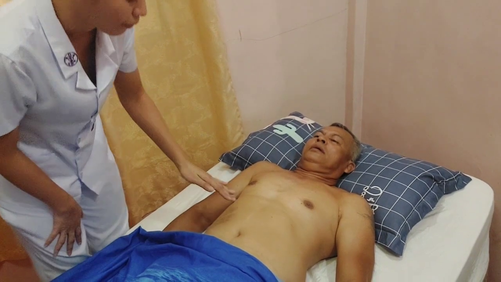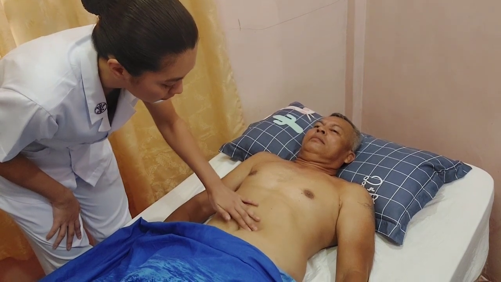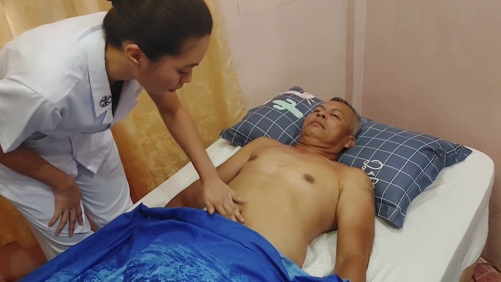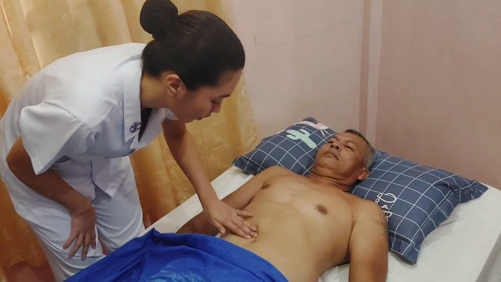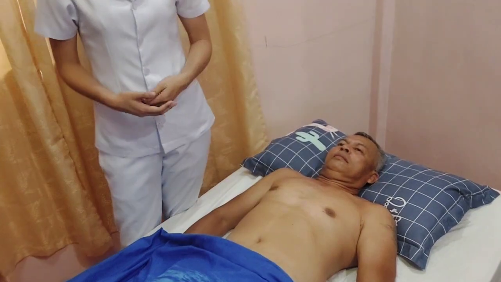Painful, okay? Okay. There's no swelling, no bulges, and I don't feel any masses, so I think we're good here. Now, the next thing that I'm going to palpate is for the aorta.